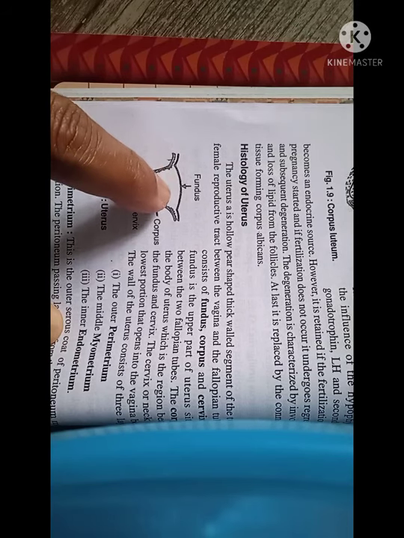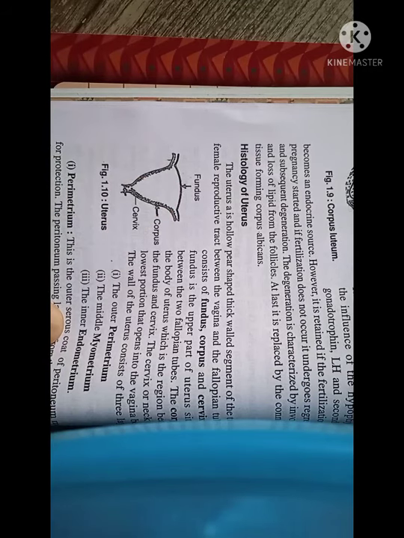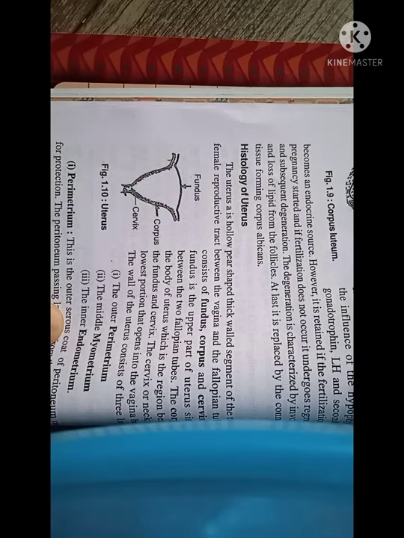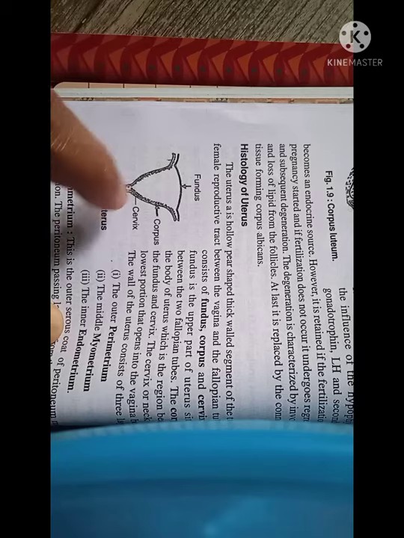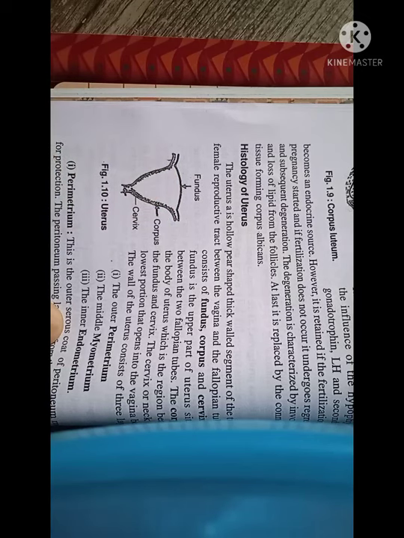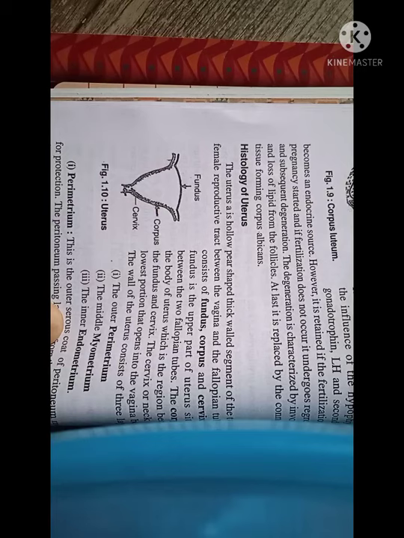The fundus connects with the two fallopian tubes. These are the openings of the two fallopian tubes. This is the corpus, the body of the uterus, which receives the fertilized ovum, and the development of the young one takes place in the body of the uterus. And this is the cervix. The cervix is the opening through which the baby is delivered from the uterus.